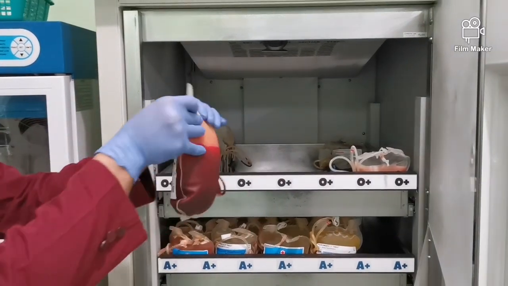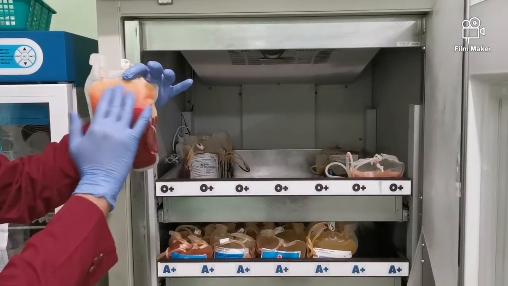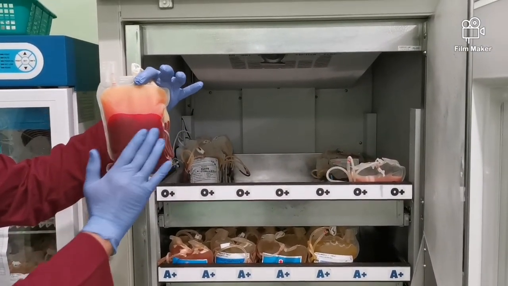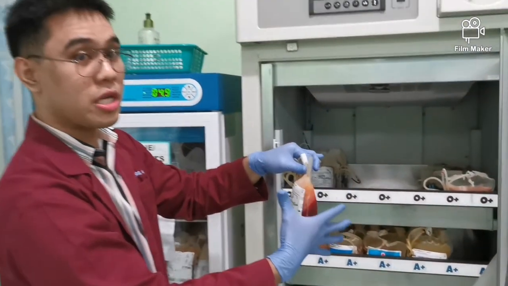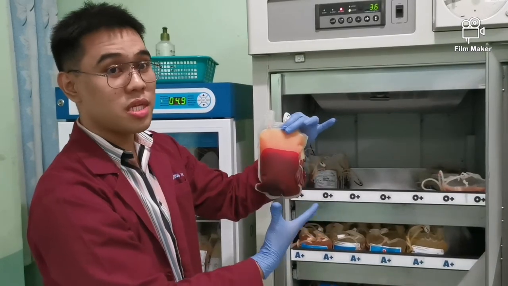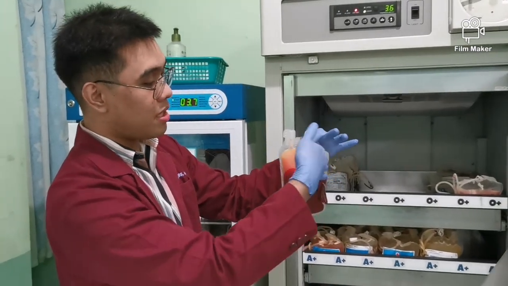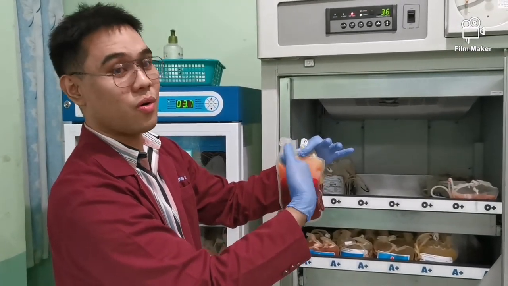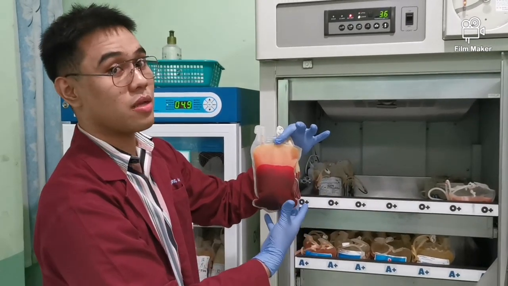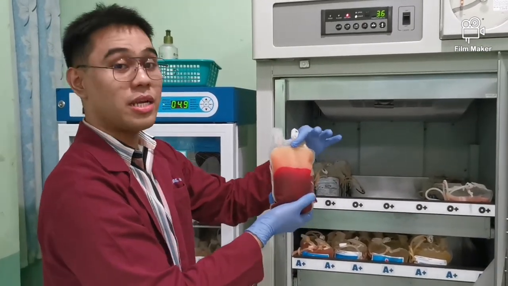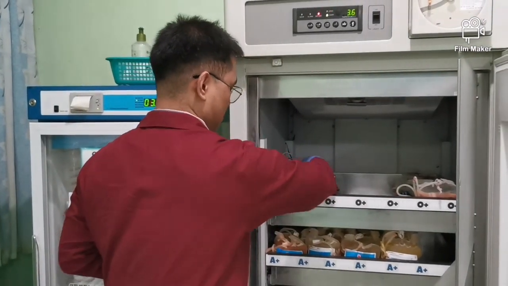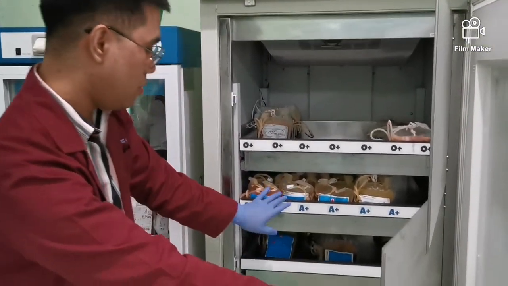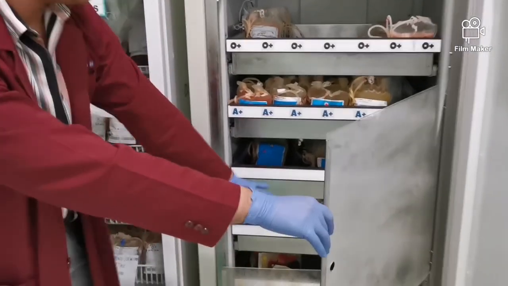And nakita nyo naman na dito is our plasma part and then this is our packed RBC. Kapag magko-component preparation ka, kung packed RBC lang yung kukunin mo, aalisin lang natin to, and then you will have the packed red blood cell. Kapag whole blood naman, ito na yung isasaksak. Kapag A, blue, and then B, yellow.